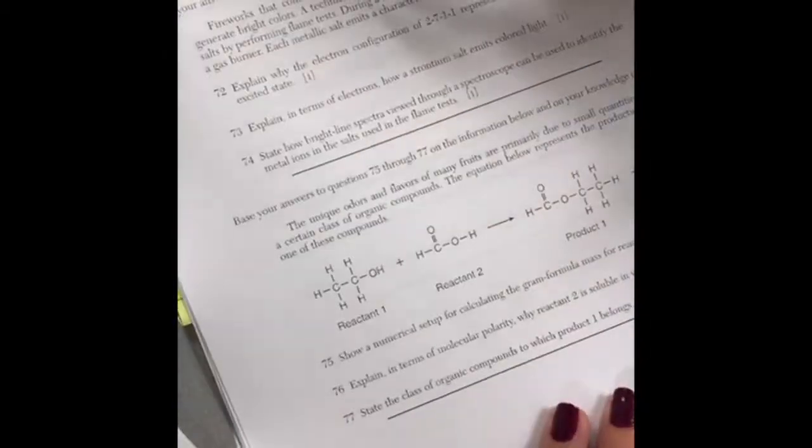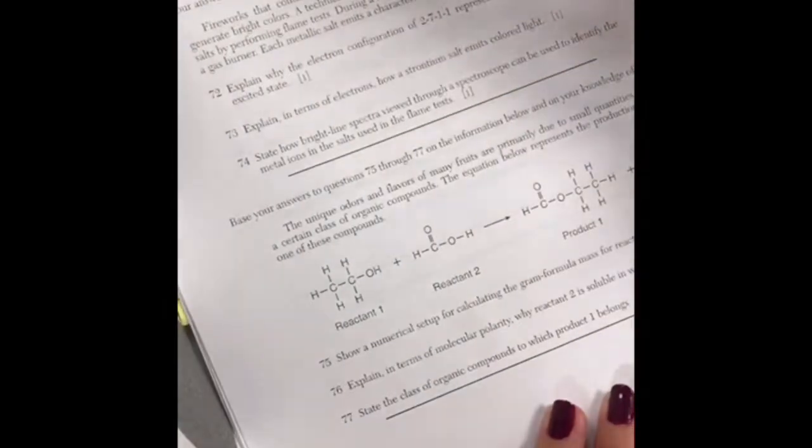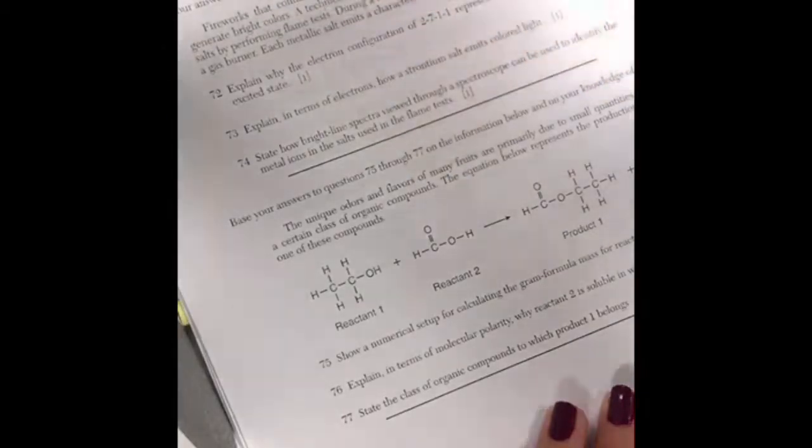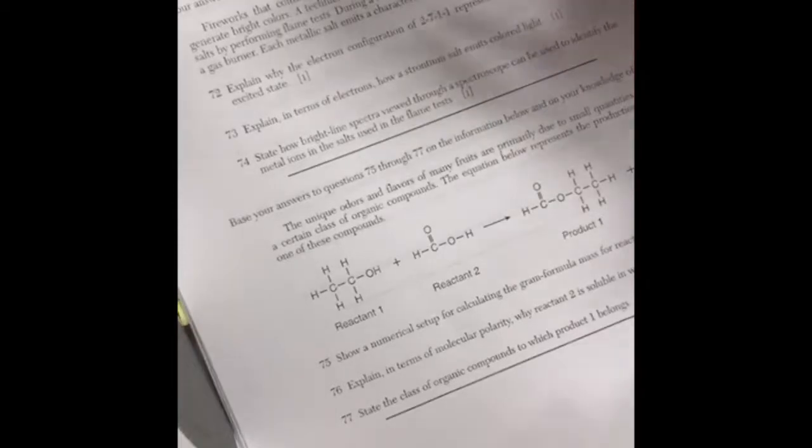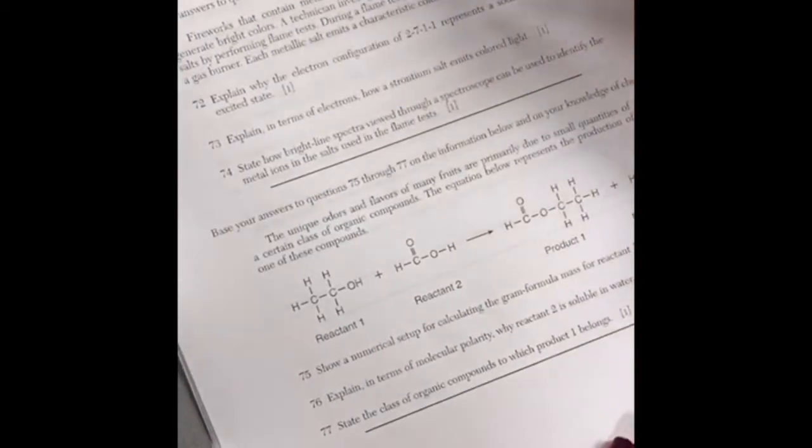Okay, fireworks that contain metal salts such as sodium, strontium, and barium can generate bright colors. A technician investigates what colors are produced by the metallic salts performing flame tests. You guys did this. You didn't make fireworks, but you definitely did flame tests. During a flame test, a metallic salt is heated in the flame. Each metallic salt emits a characteristic colored light in the flame.